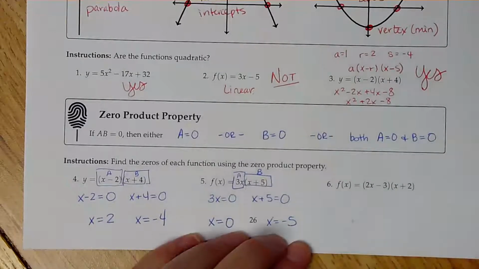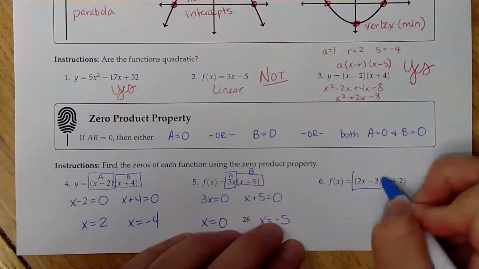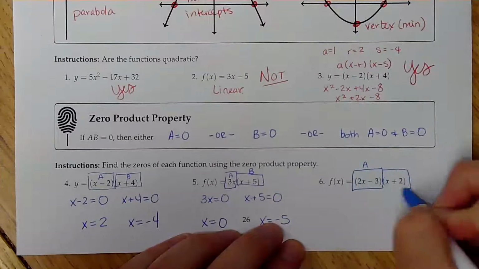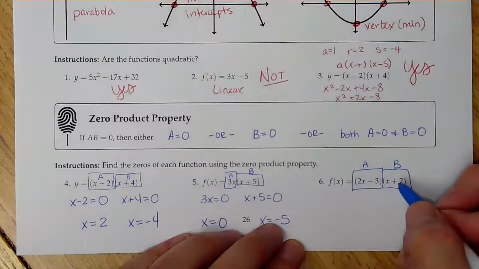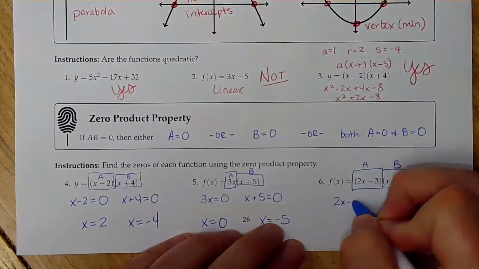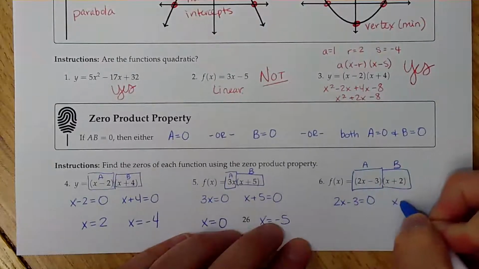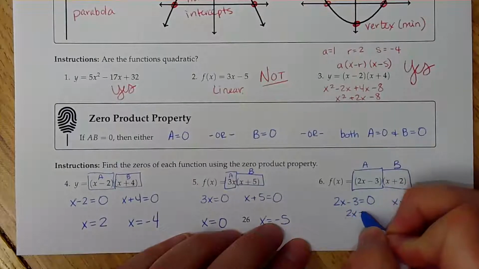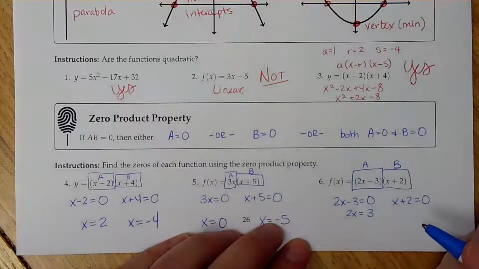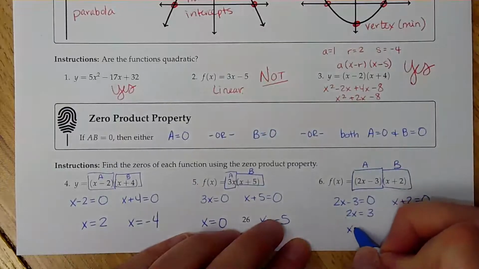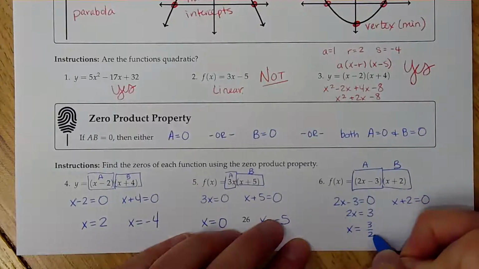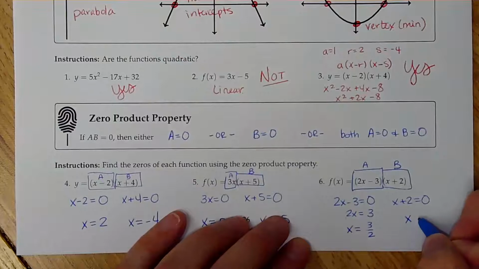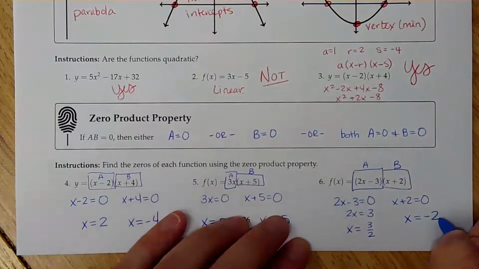Okay, the last one. Here is my A, and here is my B. So same deal, I'm going to set each one equal to 0 and solve. Okay, so I have 2x minus 3 equals 0. So 2x is equal to 3. So if I add that 3 over, and then if I divide by 2, I get x is equal to 3 halves. And over here, I get x is equal to negative 2.